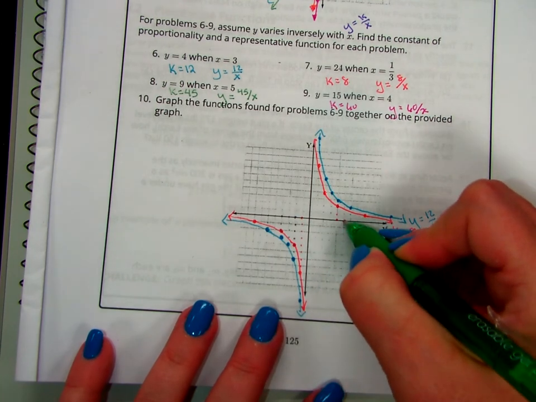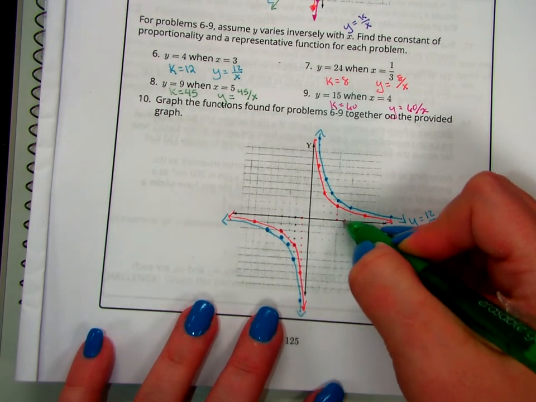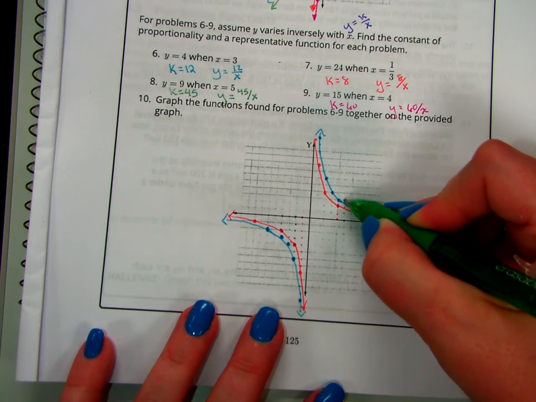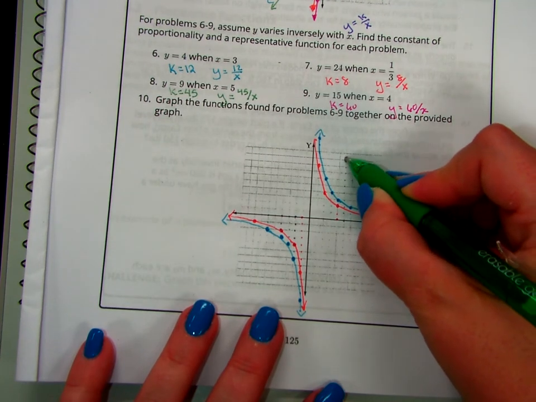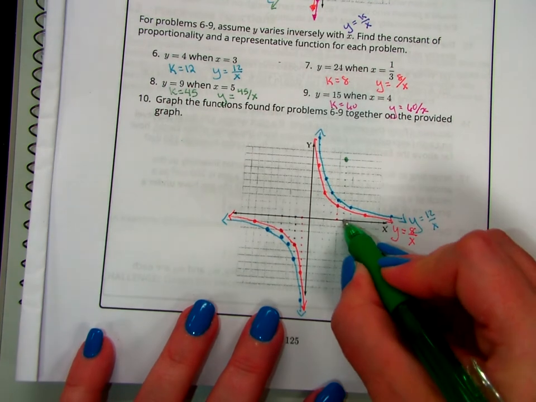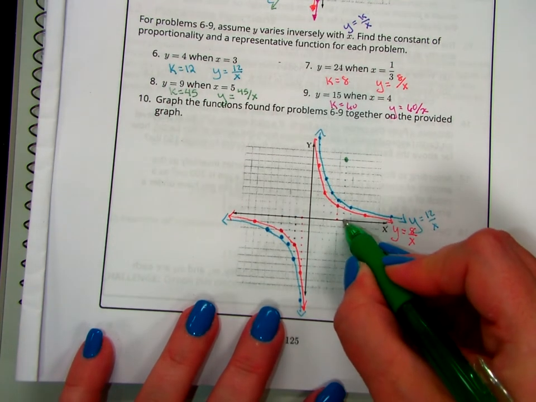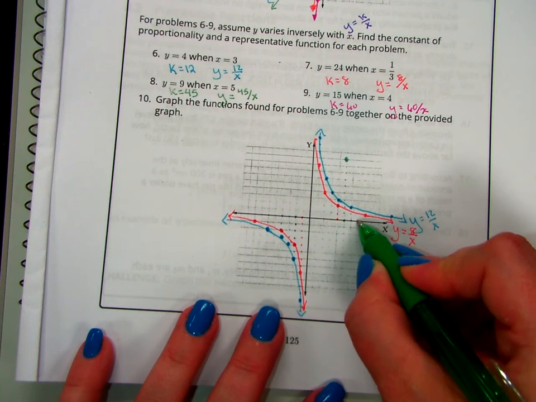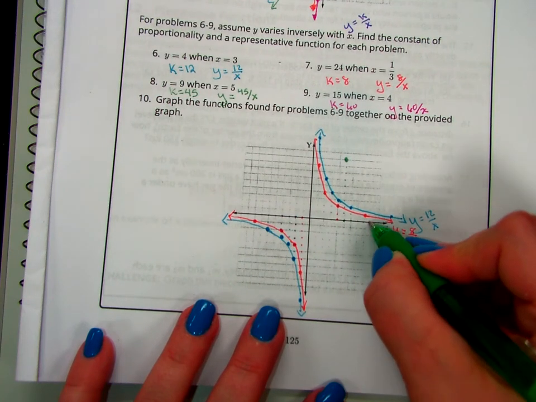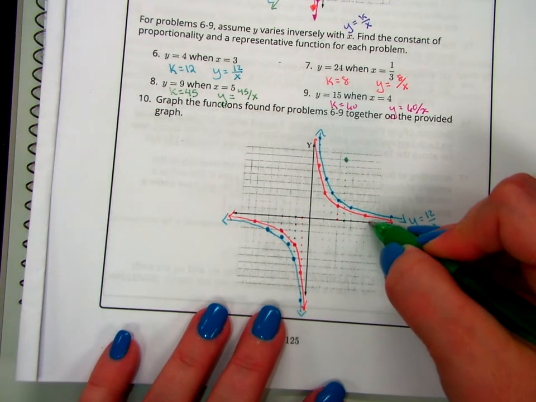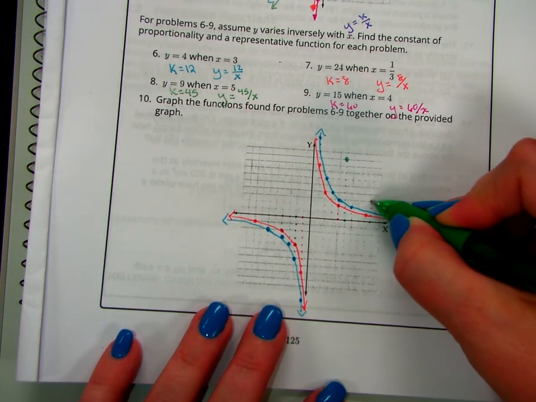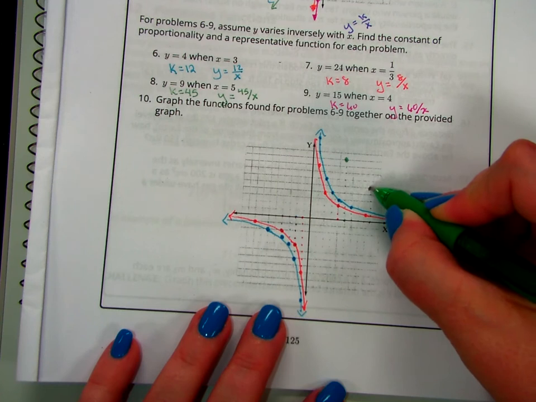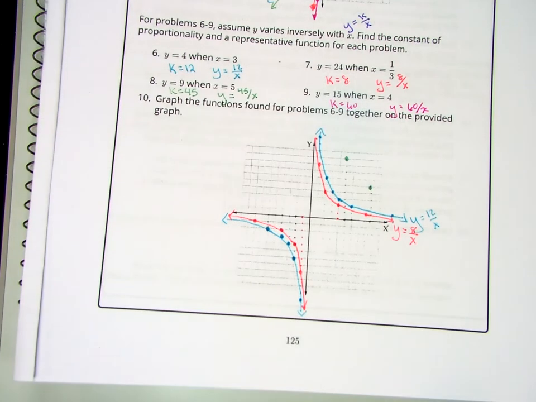So if I go 1, 2, 3, 4, 5, then I will be at 9. 1, 2, 3, 4, 6, 7, 8, 9. 45 is not divisible by 6 or 7 or 8, but it is divided by 9. What's 45 divided by 9? 5. 1, 2, 3, 4, 5.